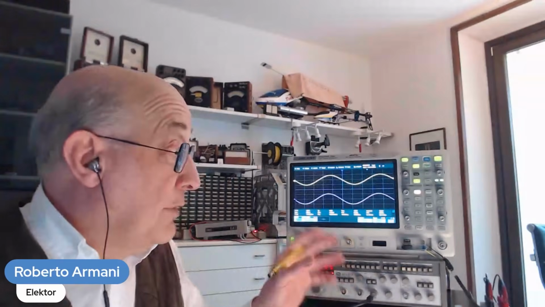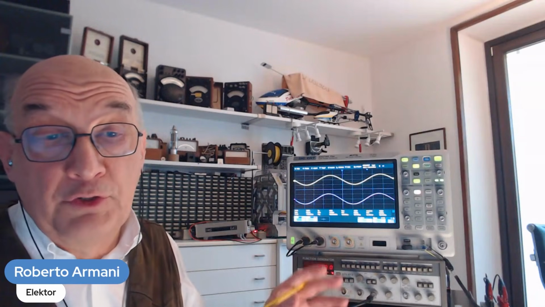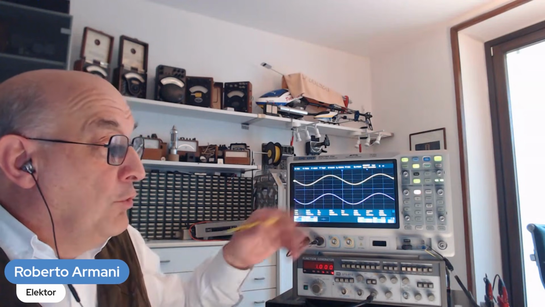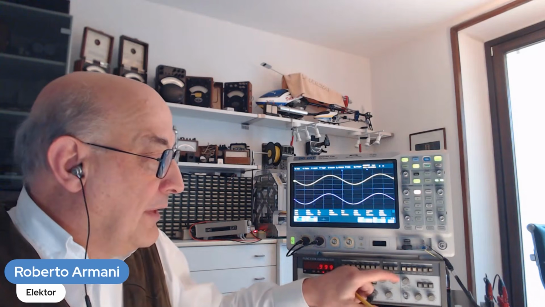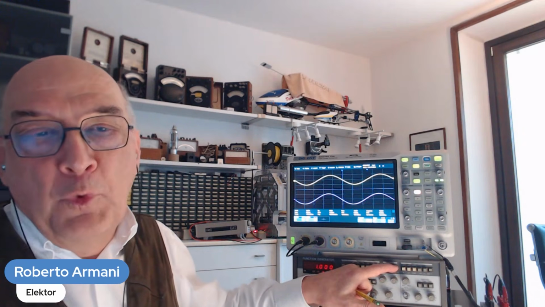I turn the specific audio input in. Below this oscilloscope, there is a signal generator that is actually outputting a sine wave, as you see, and the two yellow and purple traces are actually representing the two left and right channels. Now, we should say in this case that there is apparently no problem.